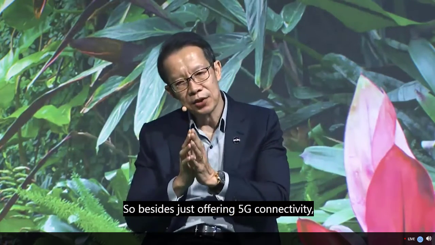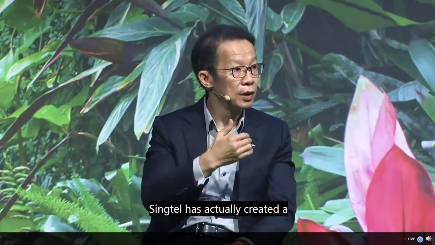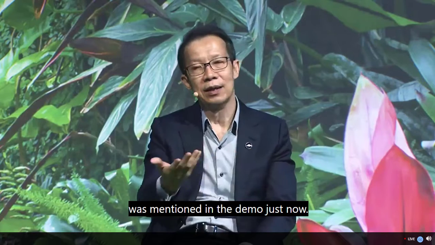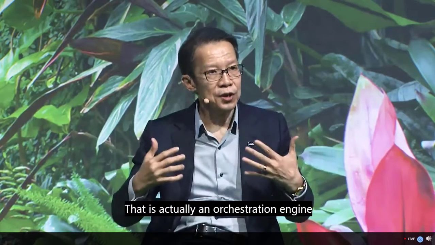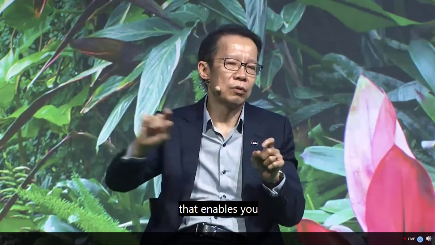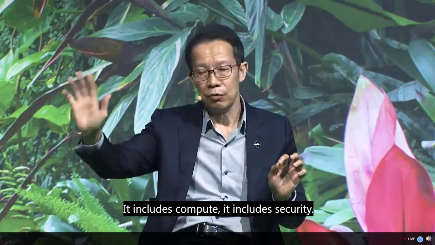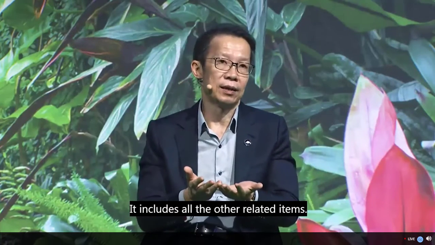So besides just offering 5G connectivity, Singtel has created a platform called Paragon, which was mentioned in the demo as well. It is an orchestration engine that enables you to provision your infrastructure very quickly. And that infrastructure is 5G. It includes compute, it includes security, it includes all the other related items.